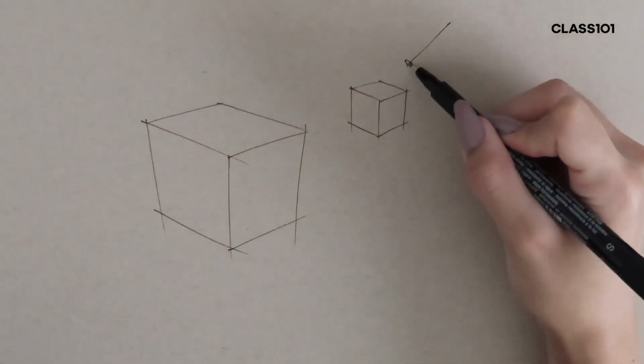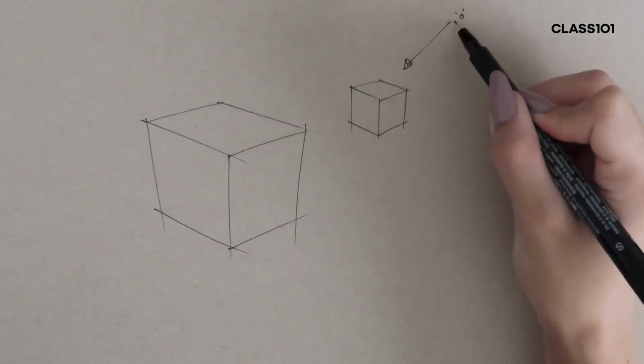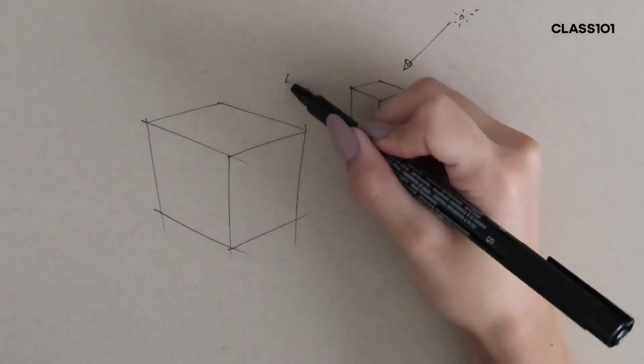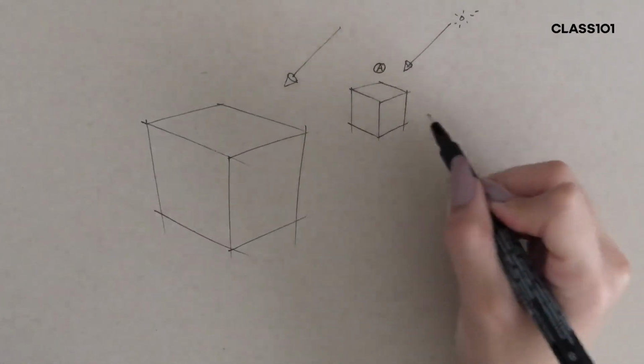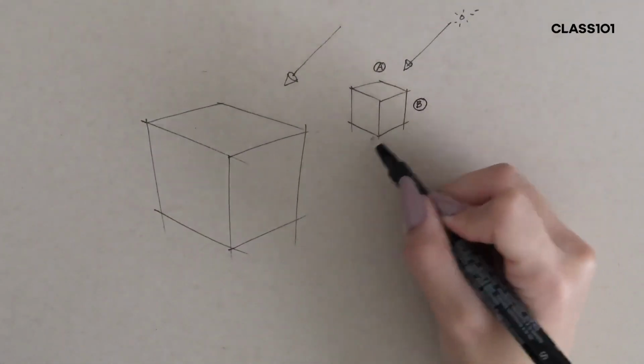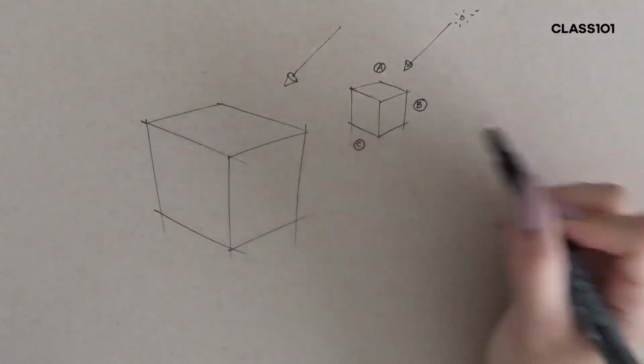So first I'm going to assign a light source. I'm going to have it coming from up here from the top right corner. So on this cube we have three planes that are visible to us. We have planes A, B, and C.